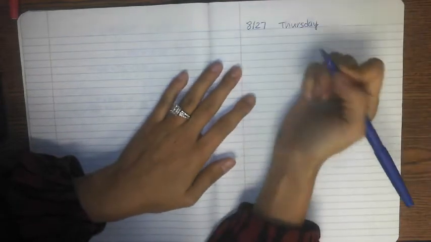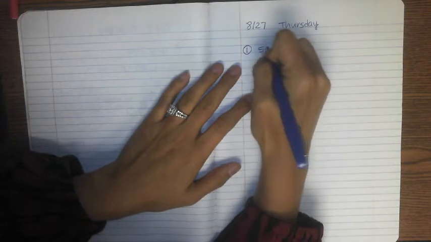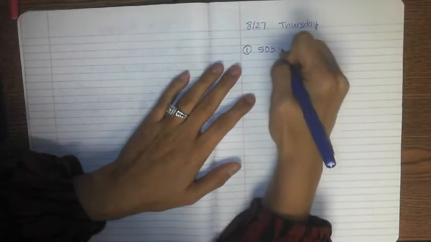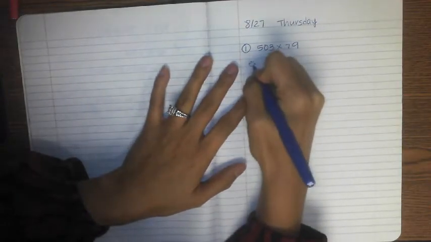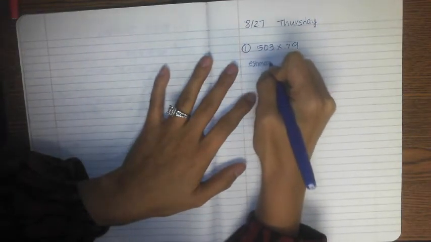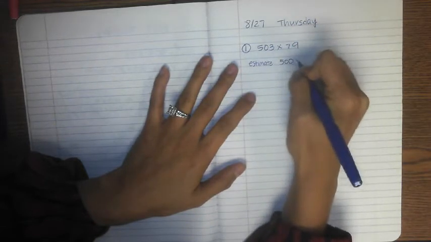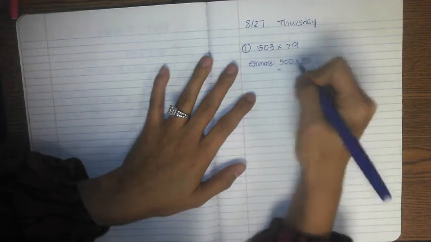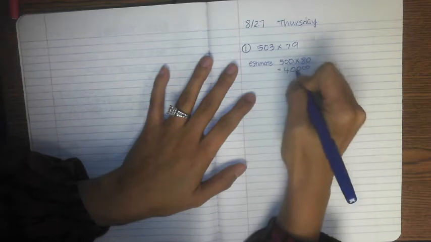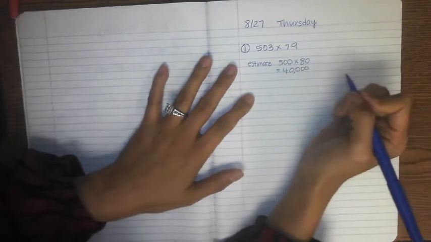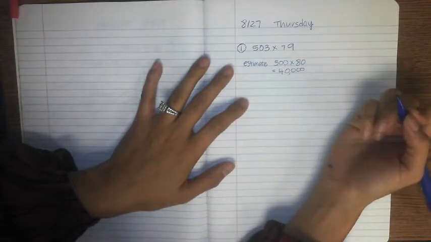The first thing, I'm going to start with multiplication 3-digit by 2-digit. Let's say I have 503 times 79. Okay, I am going to estimate first so that I know that my work is reasonable. This is about 500. That is about 80. So if I multiply that, I'm going to get 40 and then 30,000. So 40,000. So I want to make sure that whatever I do with that multiplication, it's pretty close to 40,000.